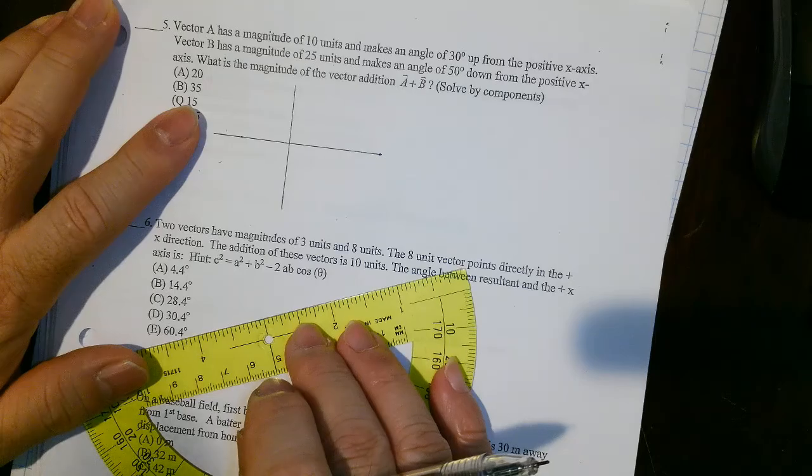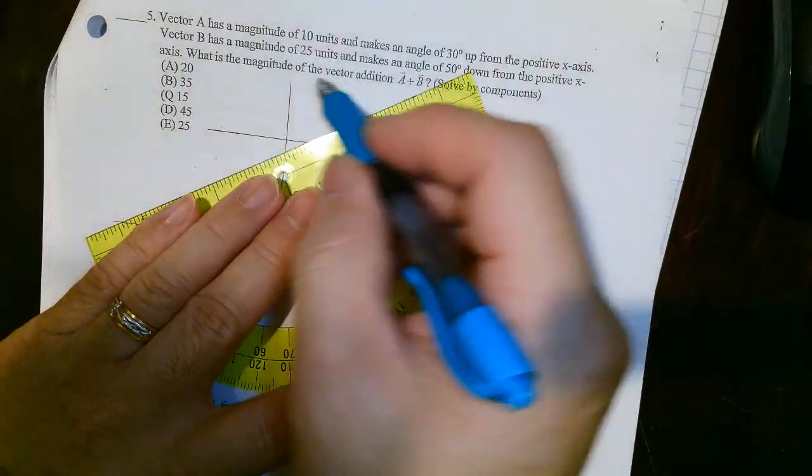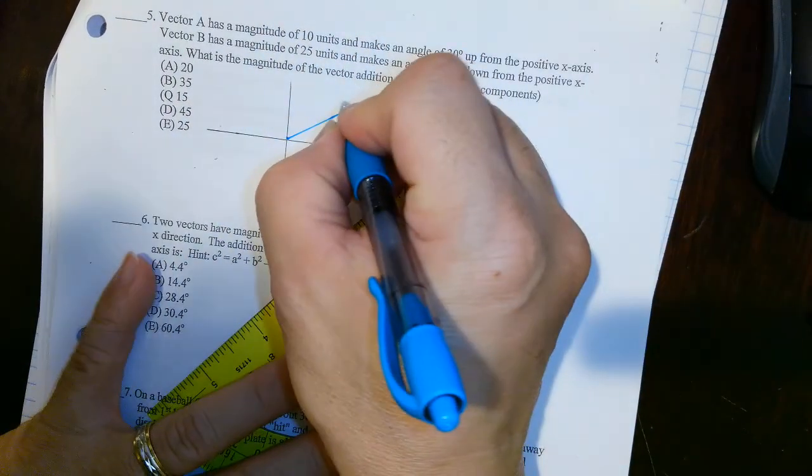And I'll show you why. So here's my A vector, let's say. My A vector is 10 units, 30 degrees above.